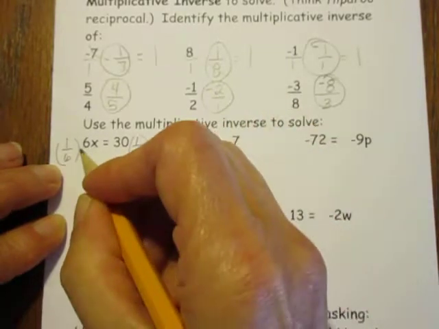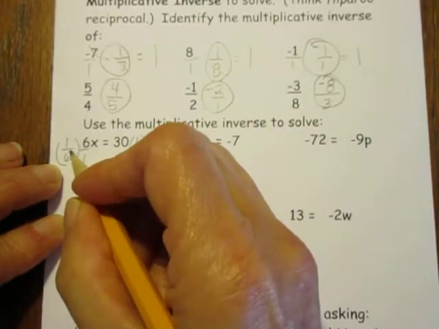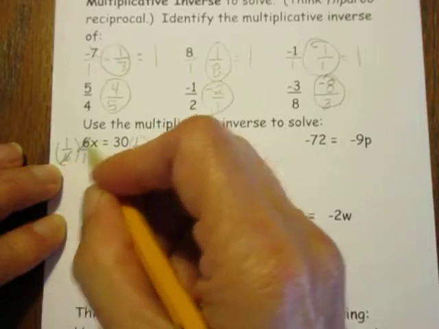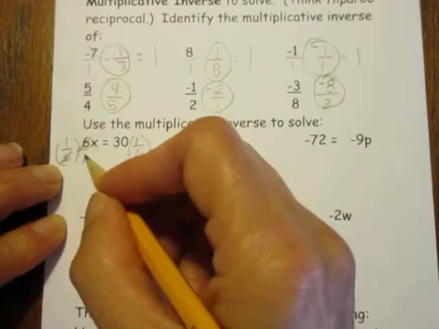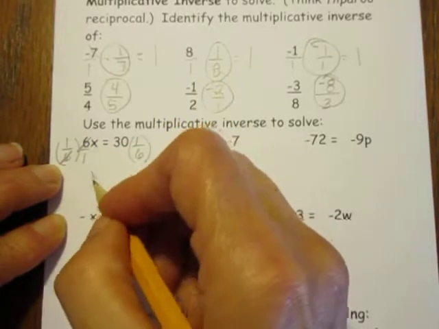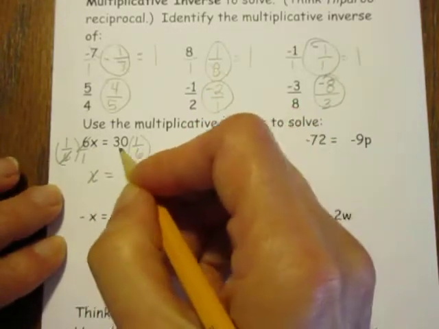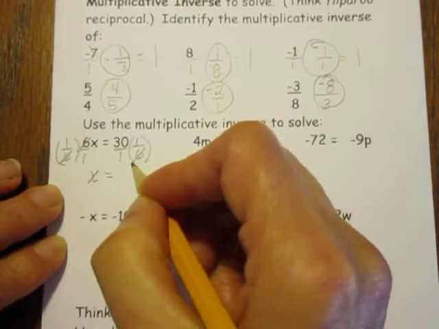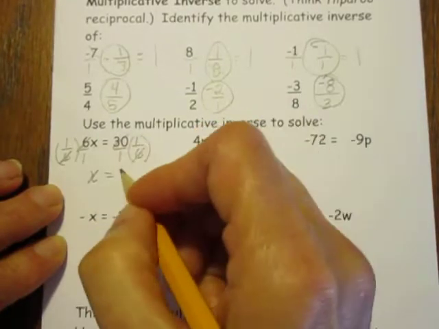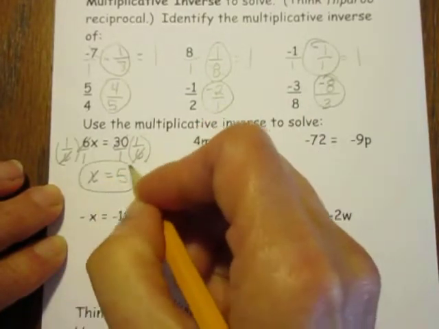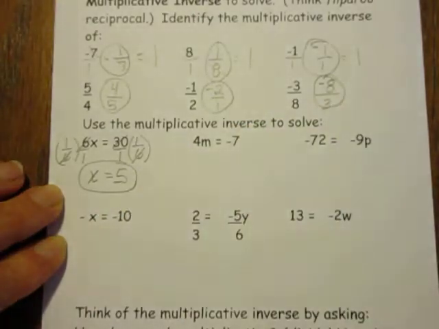Because when I do that, I could write this 6 over 1. I could see that my 6's would reduce diagonally here, and I'd be left with 1 over 1, or 1 times x, so that x would be isolated now by itself. That's our whole point. I could write that 30 over 1. 6 goes into 30 5 times, and so our solution would be x is equal to 5.